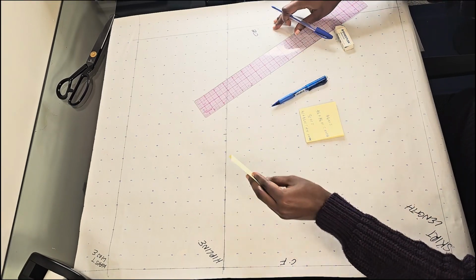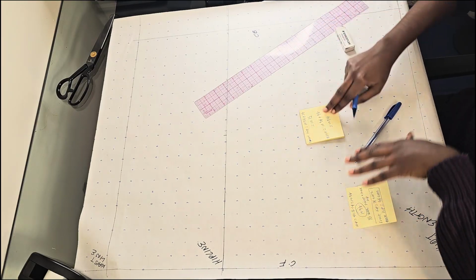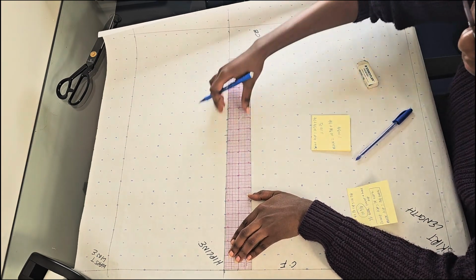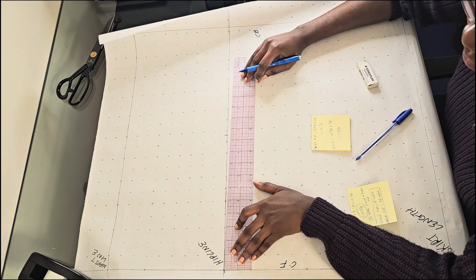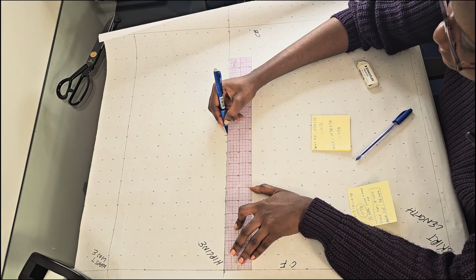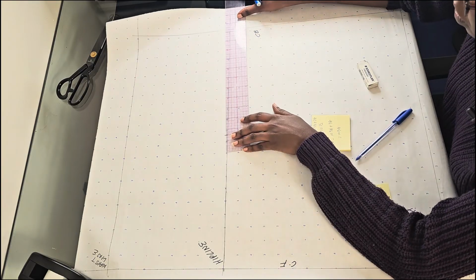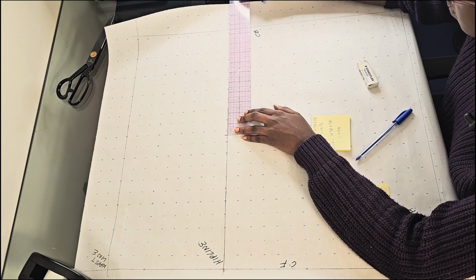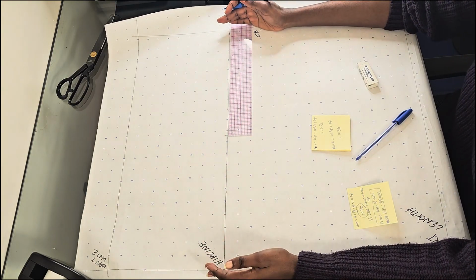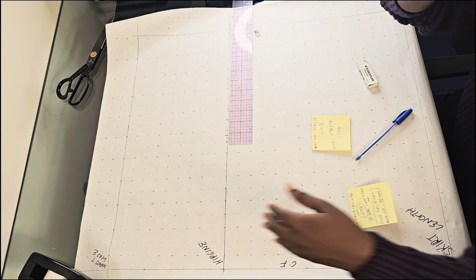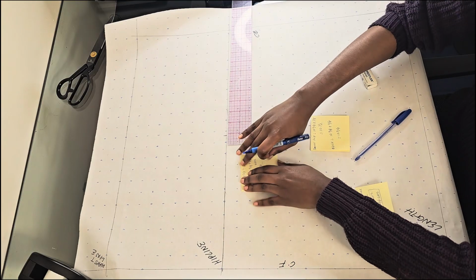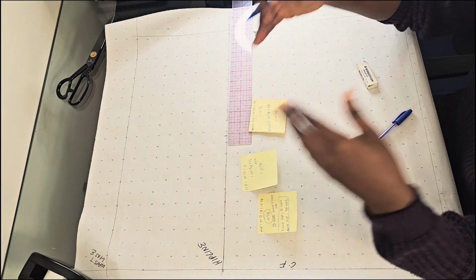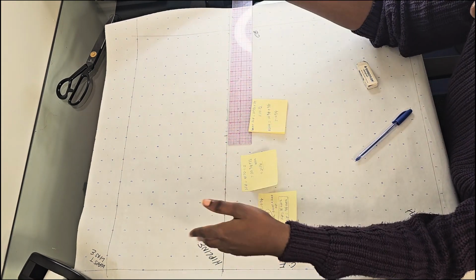So let's mark our front hip. We're going to be marking 10.5 on our front hip. Taking your ruler, going to mark 10.5, which is already marked here actually. And then the back hip is going to be 10.75. Remember the 21 1/4 that we had from this measurement over here? It's basically just doing the math and splitting the measurement between the front and the back. That's what we did.